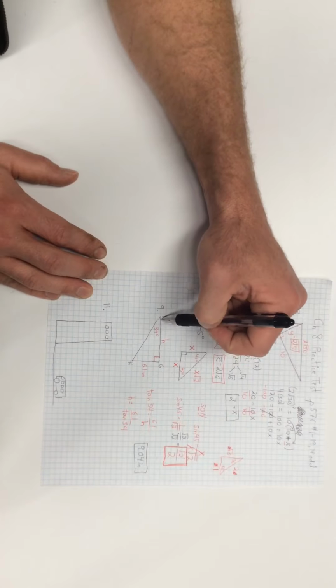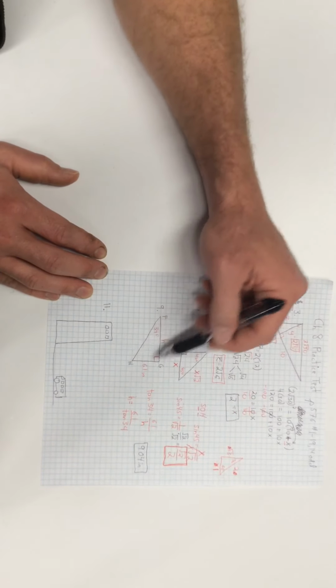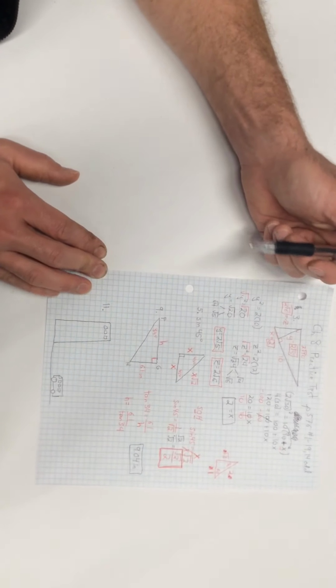The other side is 6, that being 9. You should always kind of say, does my answer seem in proportion to the triangle I'm solving? Yes, it does. That seems reasonable.